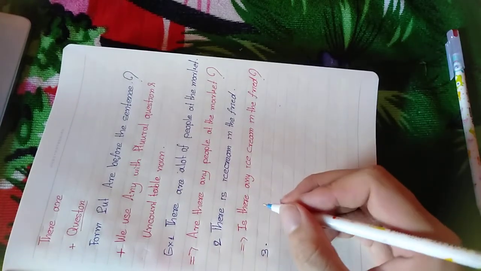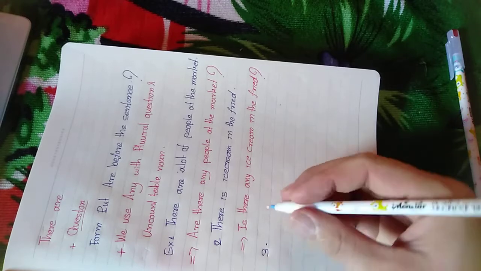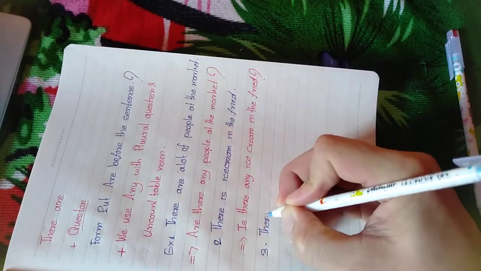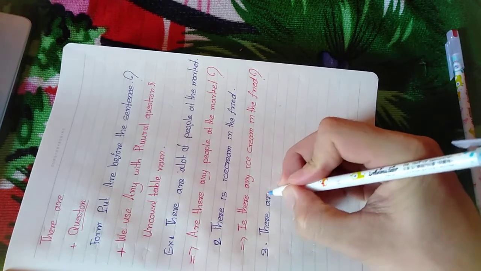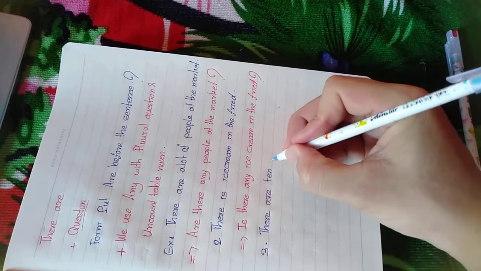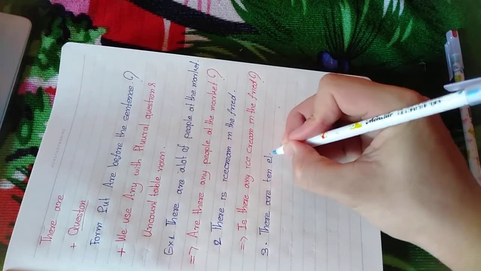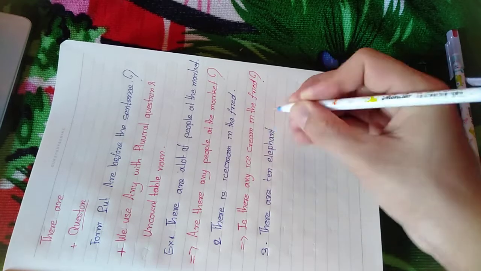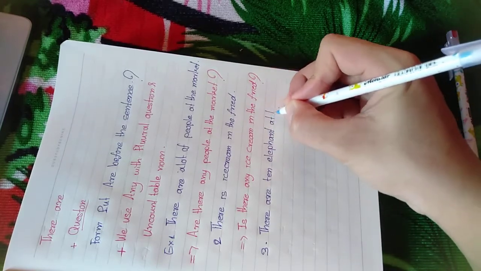Number three, there are 10 elephants at the zoo.